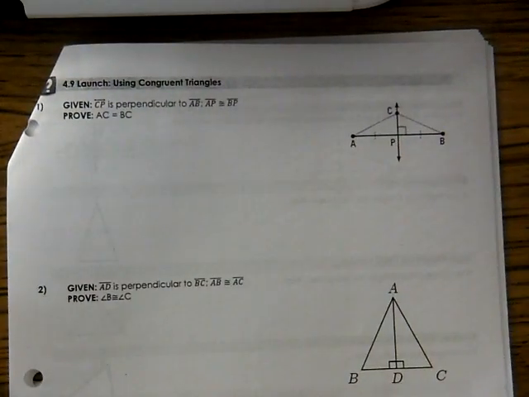This is for the 4.9 notes. It does start off with this thing called a launch, which is kind of helping us think about what we did yesterday with using congruent triangles. Like first we had to prove them congruent to each other, then we decide, what is it that we need to show. A lot of it we did yesterday with saying, okay, what else is true about these triangles, and then kind of using that to pivot off of it.